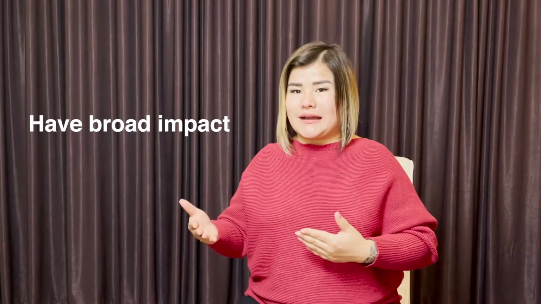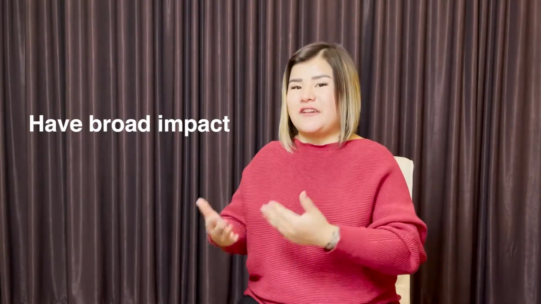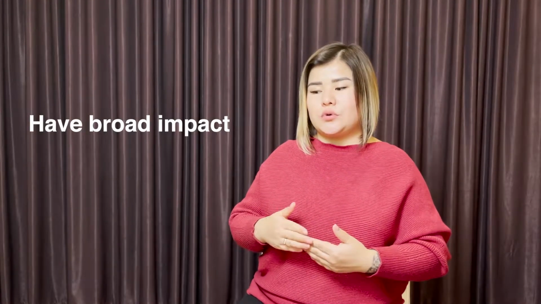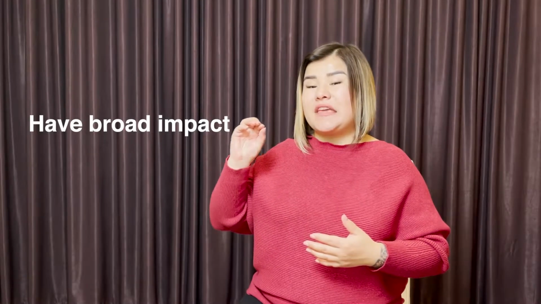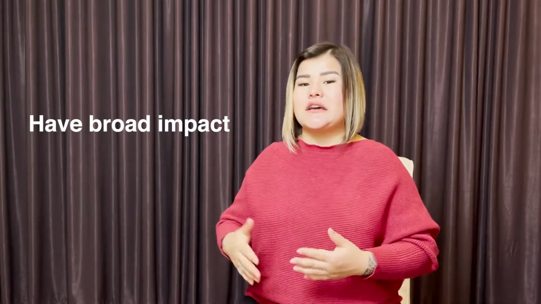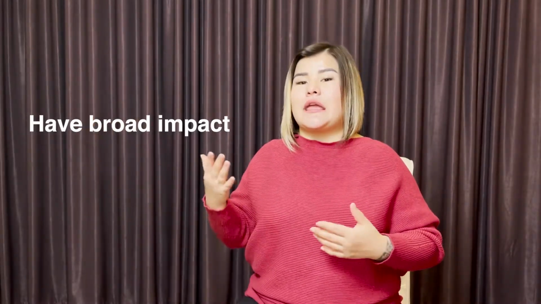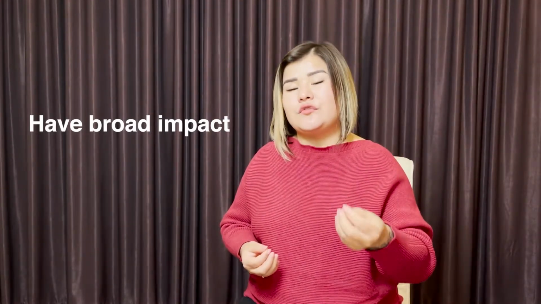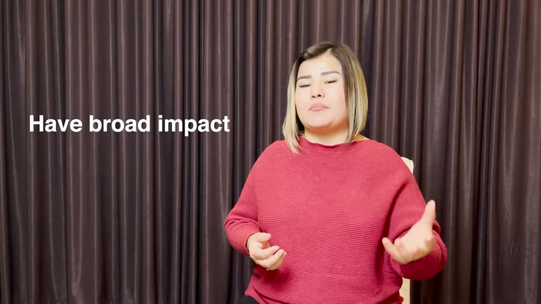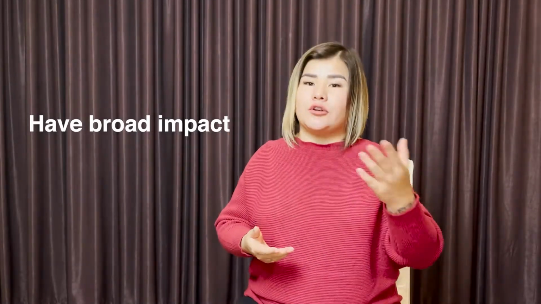Another phrase is to have broad impact. To have impact generally means to affect something, to somehow influence something. To have broad impact means to have impact all over the world or in a bigger area or in a bigger community. For example, your improvement in English will have broad impact on your life and on your friends and on your community.